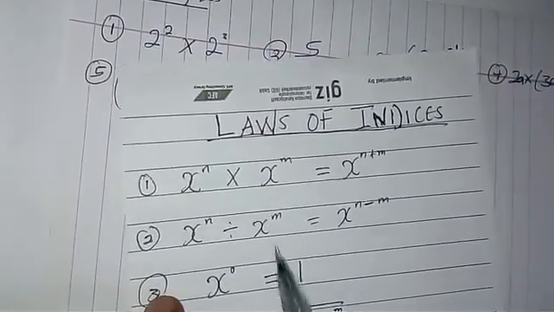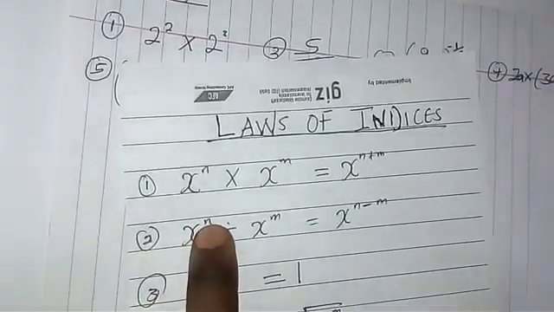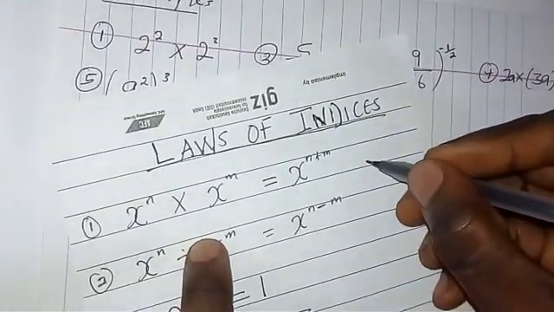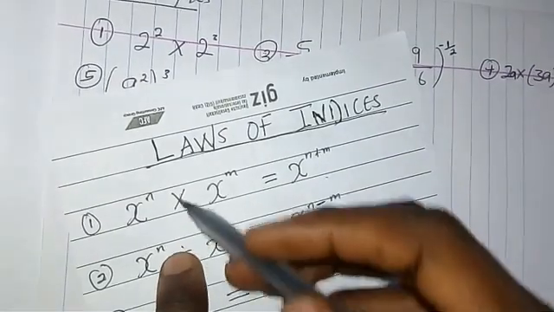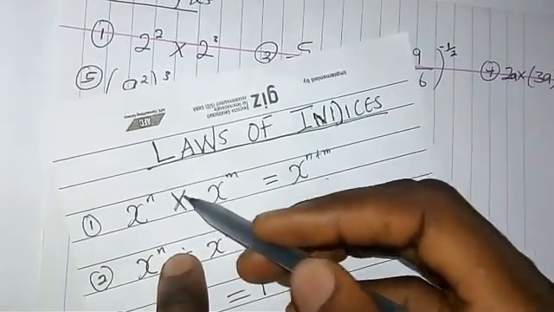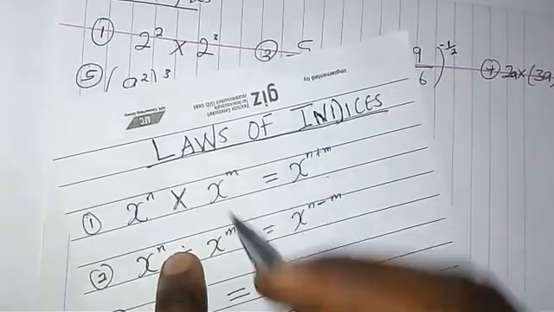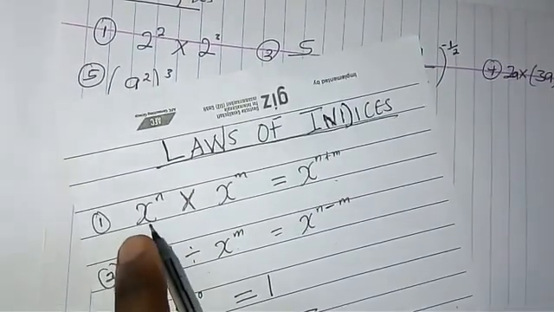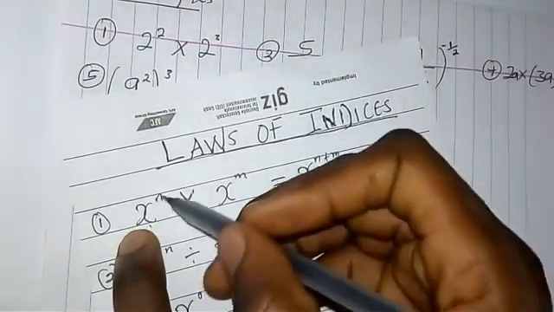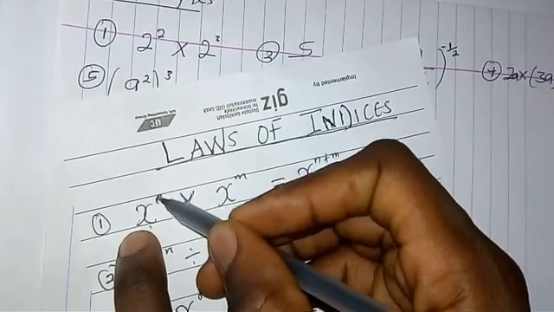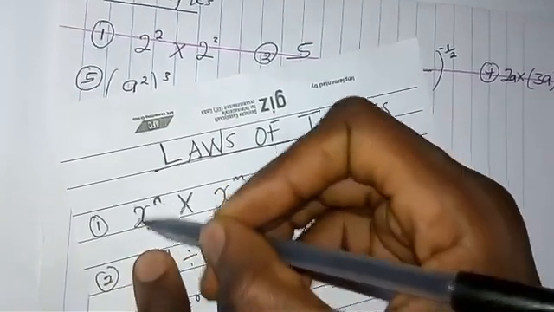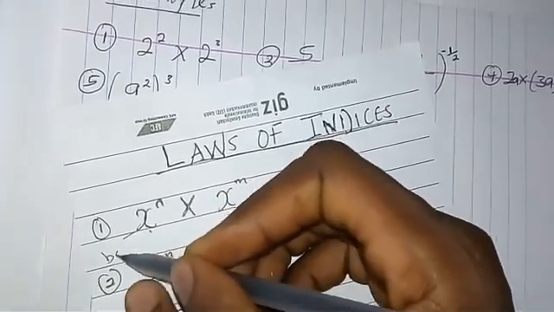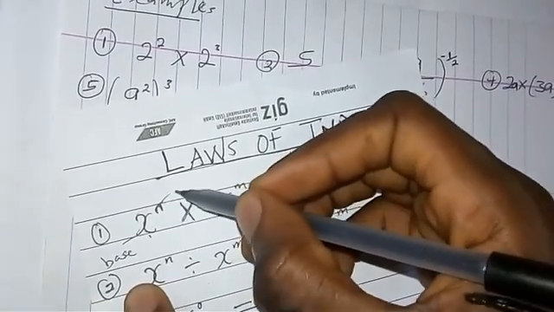I'll start by explaining the laws here. The first law, we call it the multiplication law. The multiplication law is that whenever you have a number which you can express in notation form, this is the base, and this is the power.